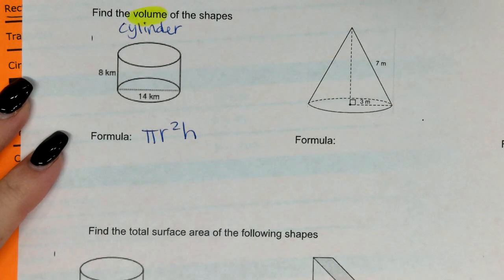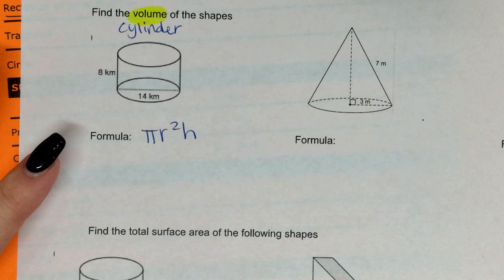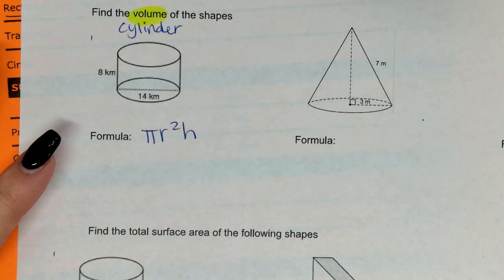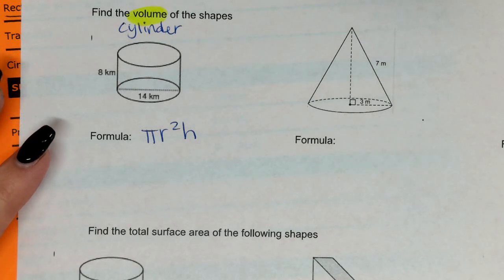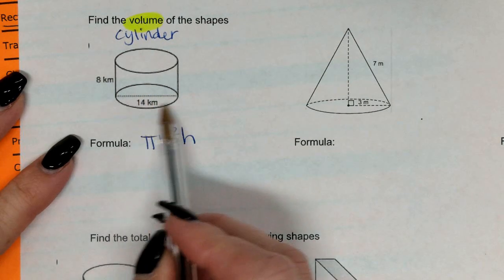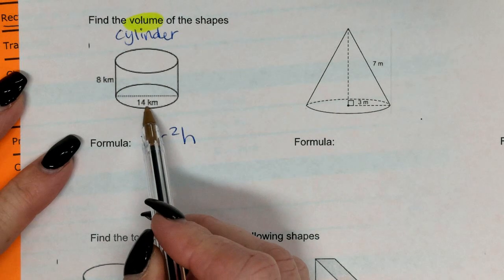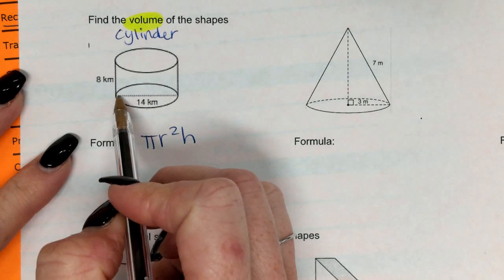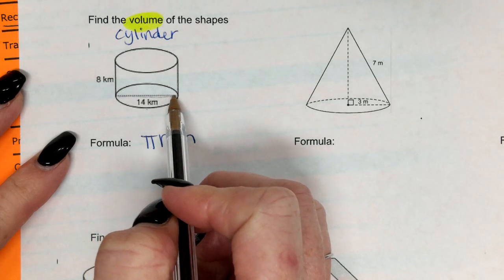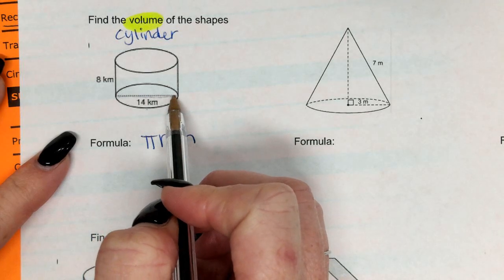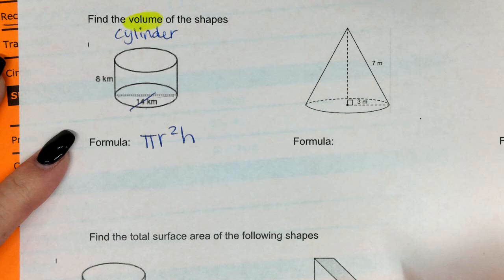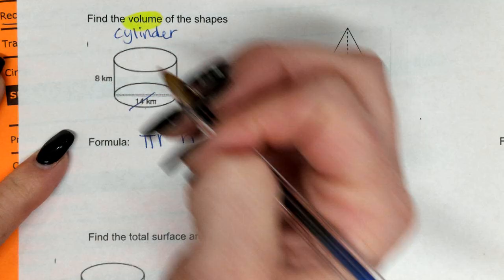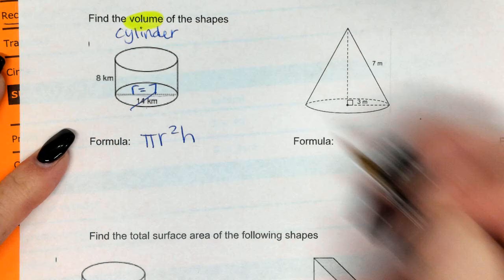The radius comes from the what? The circle. Find the circle. Is this a radius? Yes or no? No. If it goes all the way through, it's a diameter, and you must divide by 2. So what is 14 divided by 2? So the radius was 7 and the height was 8.